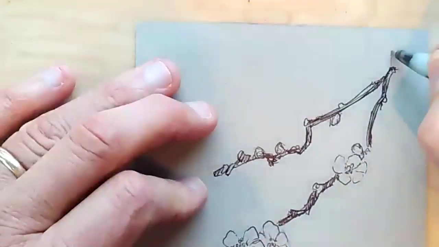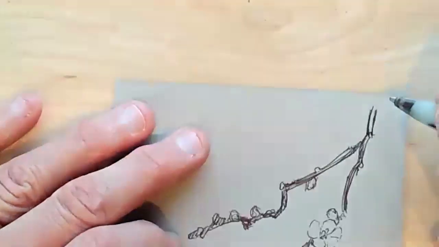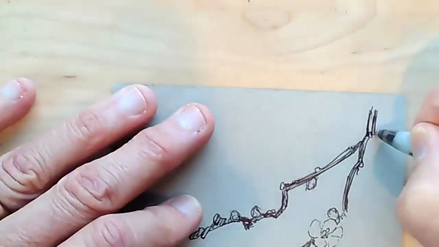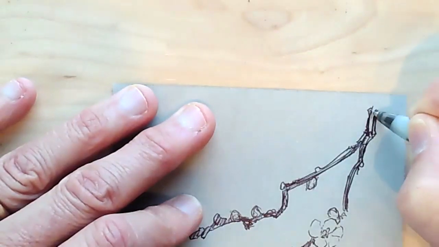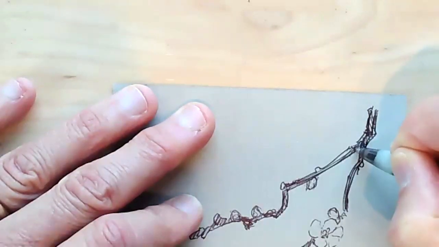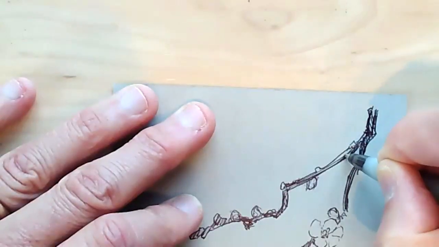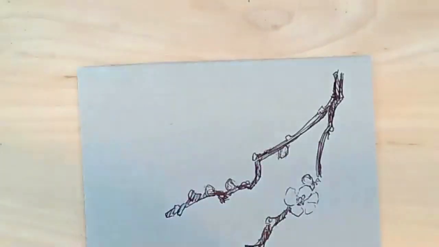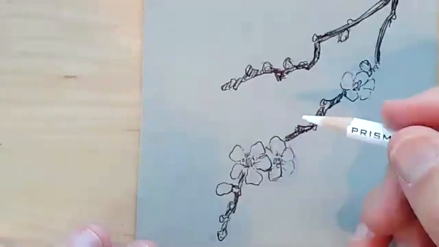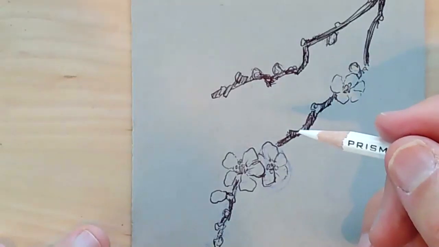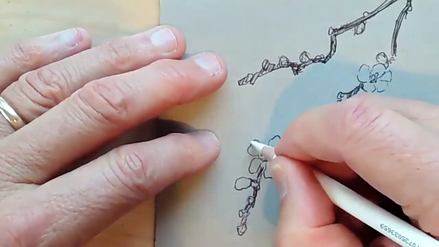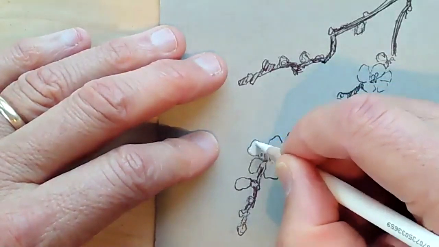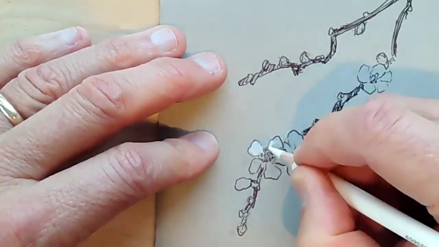And the reason that I did this on toned paper is that, well, you then get to put white on it. And that's so much fun.